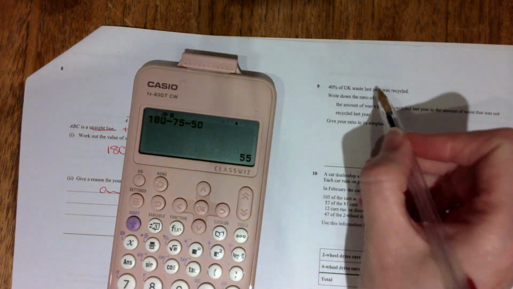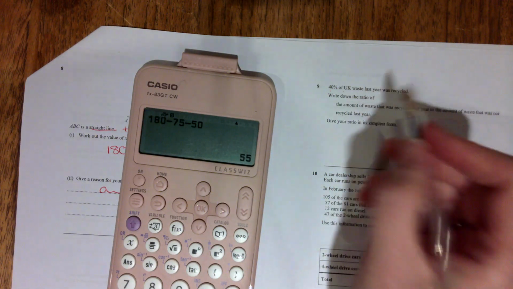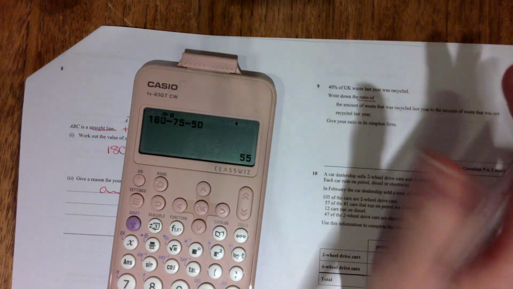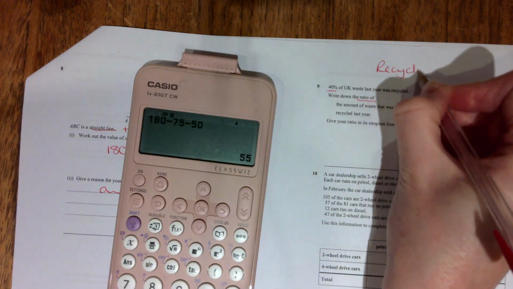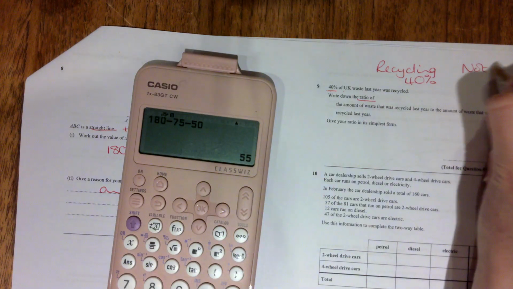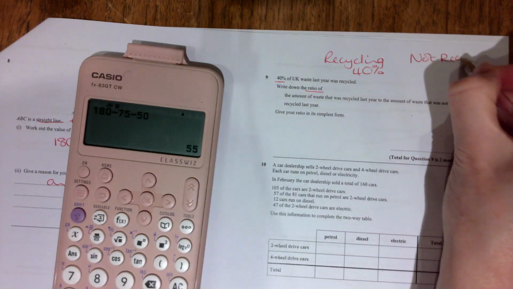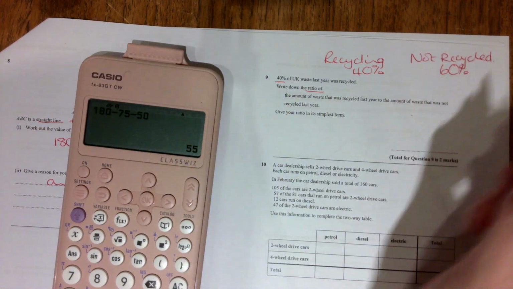40% of the UK waste last year was recycled. Write down the ratio. So I'm going to pause for a second. So this means recycling was 40%. That means not recycled must have been 60%.